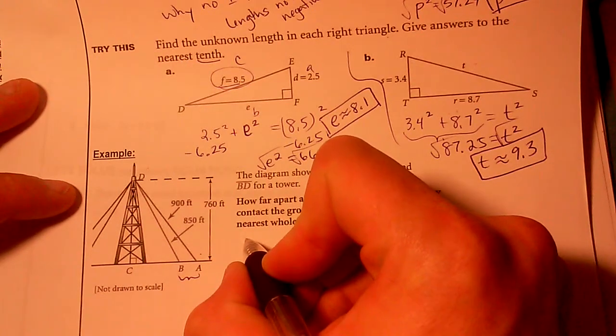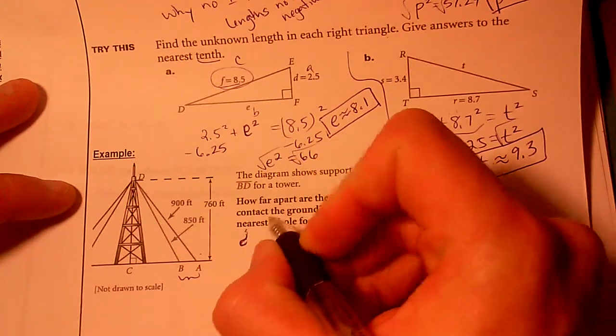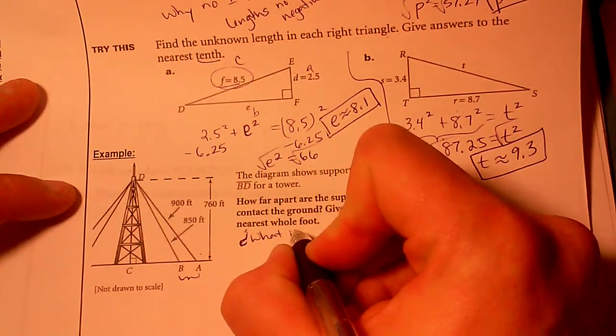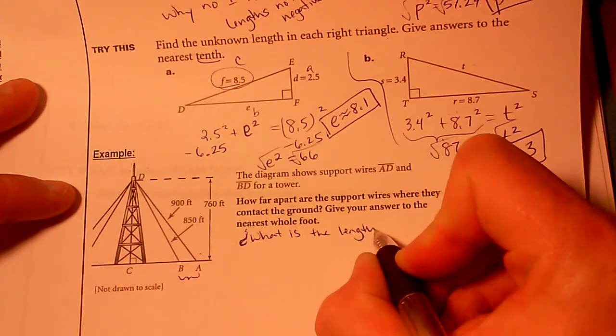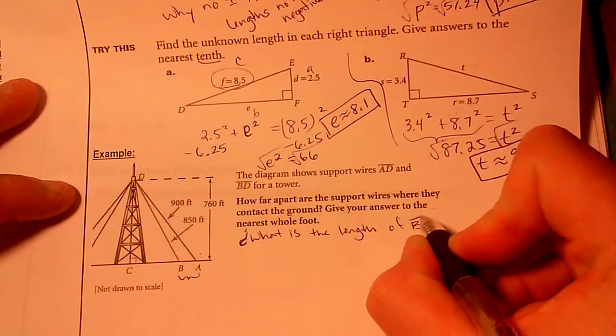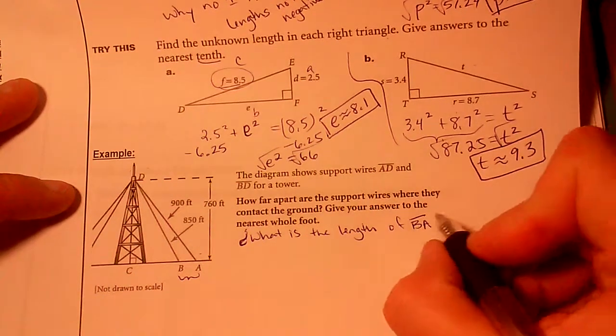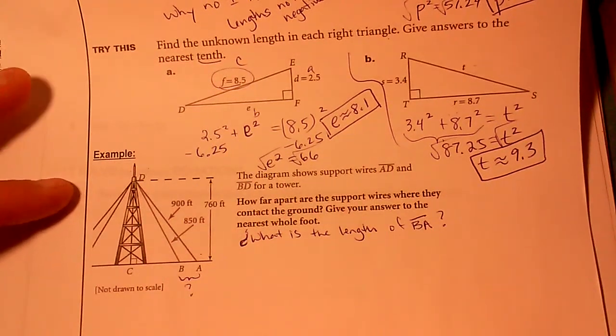So if I rephrase, here's the question. What is the length of the segment BA? That's really what it's asking, right? What is this? All right, so that's pretty straightforward.